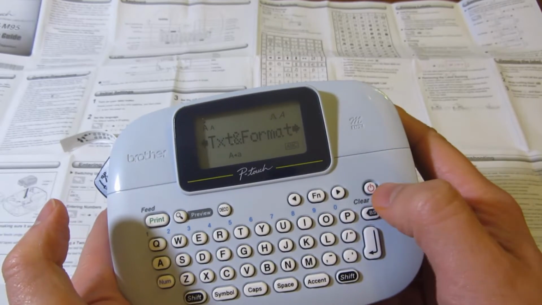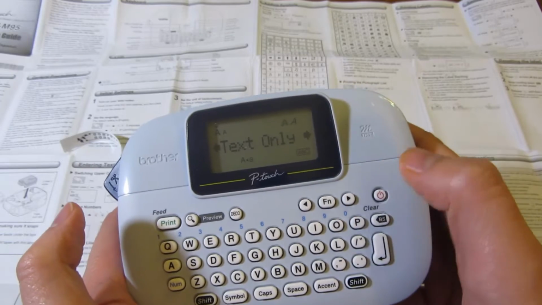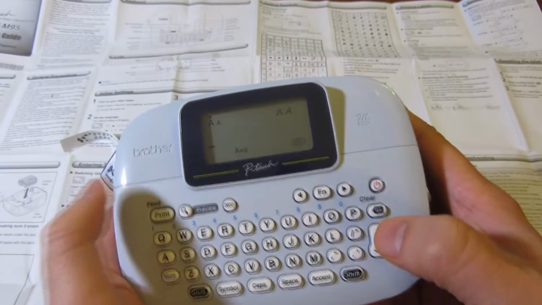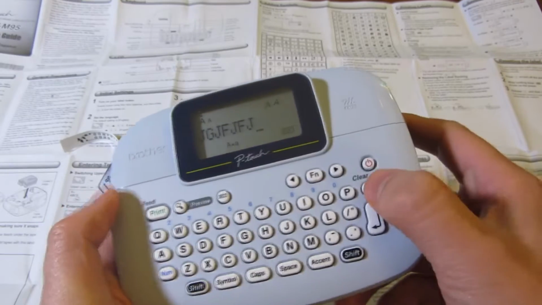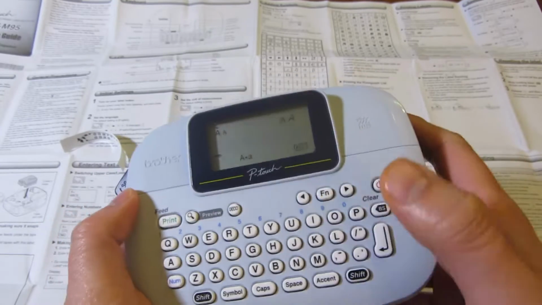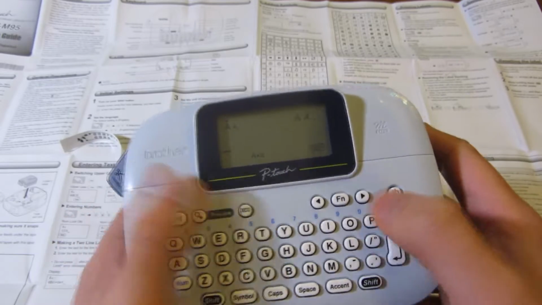And I'm going to say text or format. I want to just delete the text. So I'm just going to say FN, and that deletes all the text. Now that's a lot of trouble for just pushing backspace and deleting everything. So I'd rather use backspace instead of that clear.